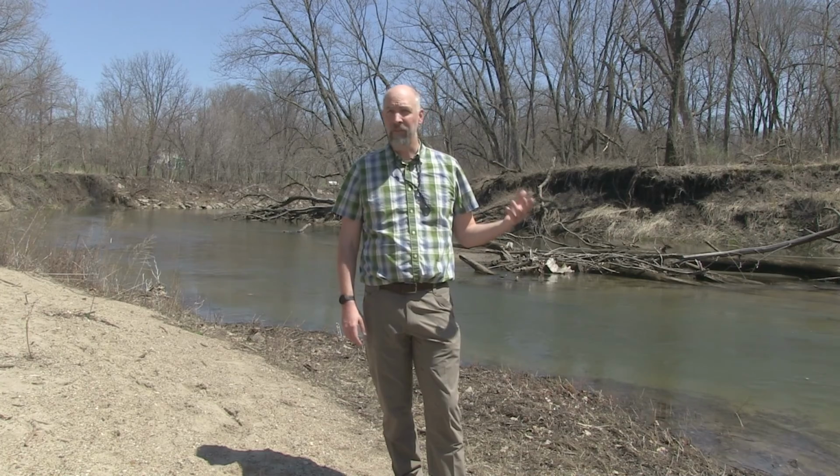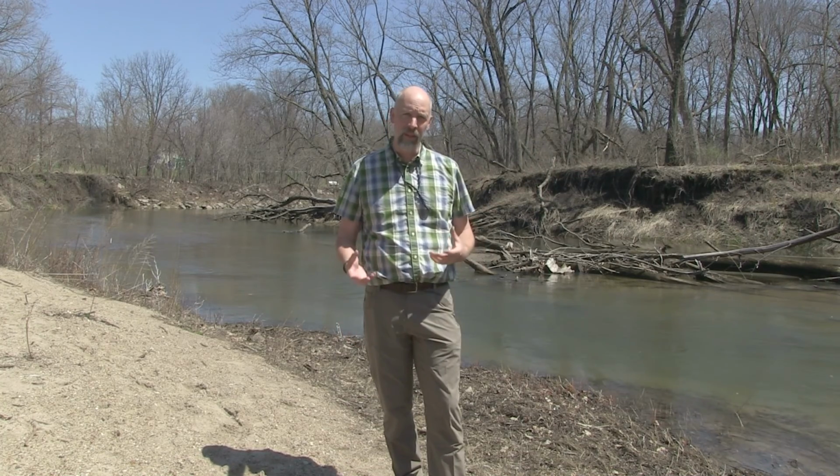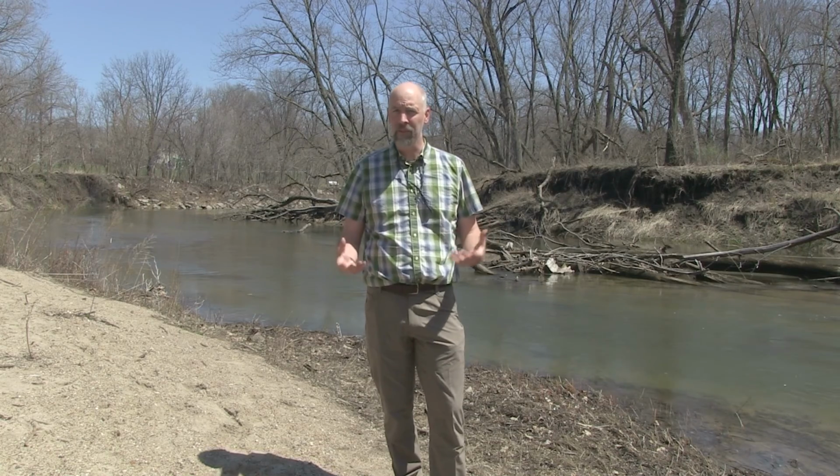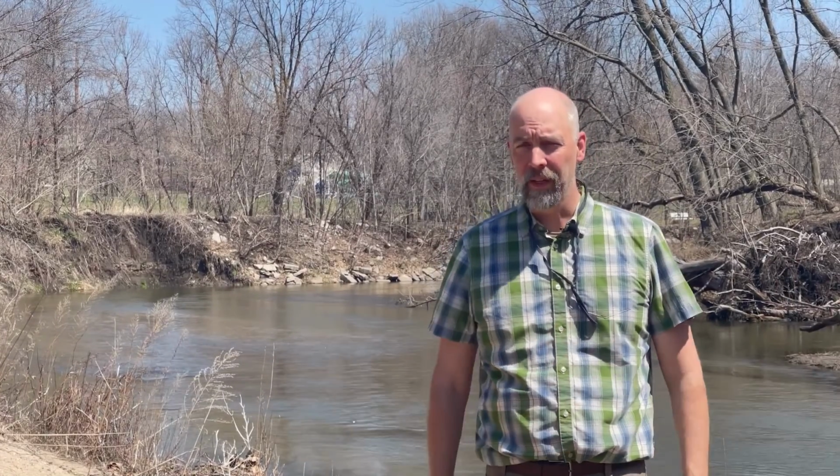And particularly the fine sediment that comes in from that cut bank erosion carries with it frequently some phosphorus. In some studies we've found that that is a significant source, and statewide maybe as much as a third of the phosphorus entering streams is coming from stream bank erosion.